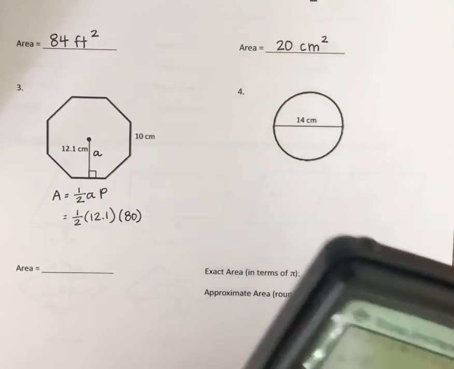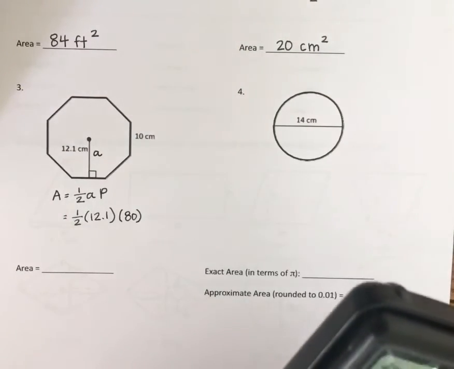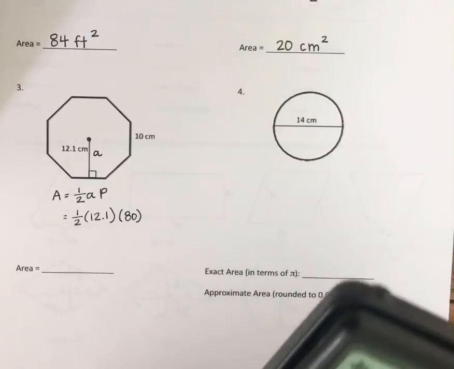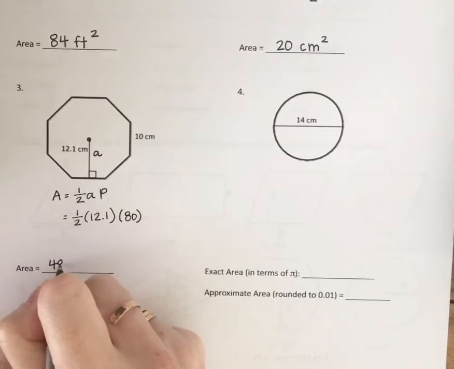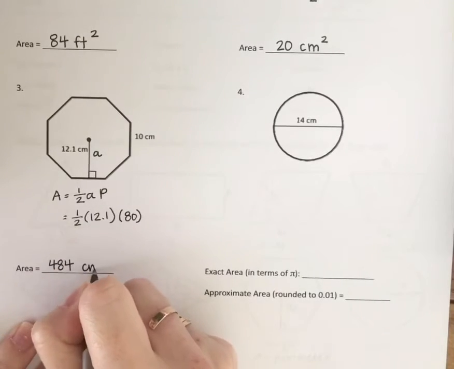And then again, we just plug that into our calculator and we get 484. So 484 centimeters squared.